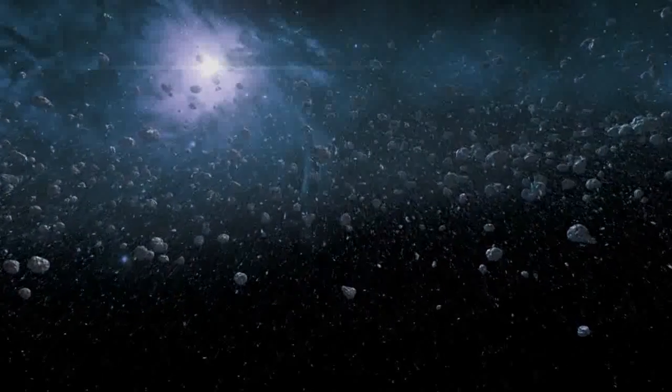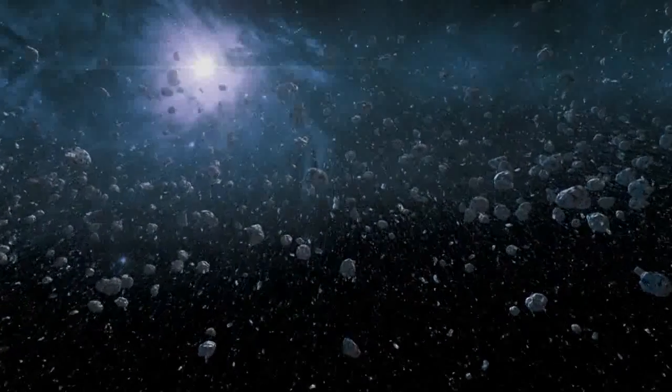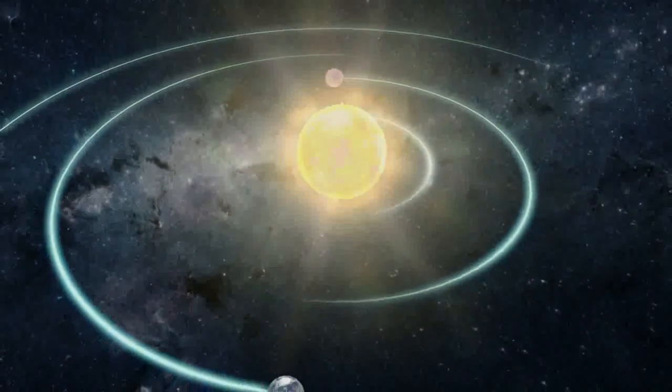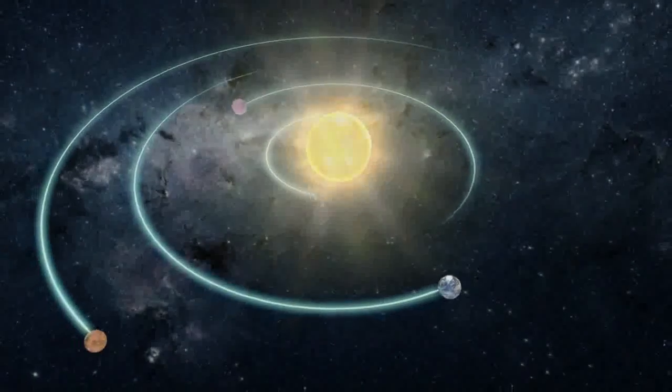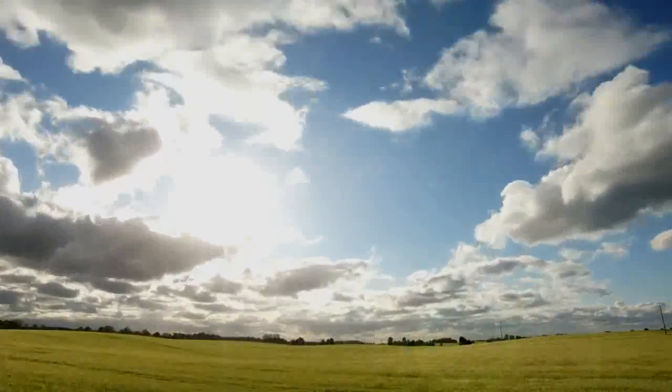Beyond them lie huge asteroid fields and some dwarf planets, like Pluto and Ceres. All these heavenly bodies revolve around the Sun. It's the center of our solar system, and also its superpower.